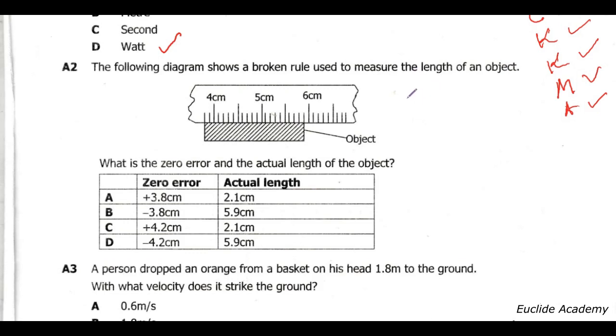So this is 3.8, 3.9, then 4. So the measurement of the object starts from 3.8, and then it goes all the way to 5.5, 5.6, 5.7, 5.8, 5.9.